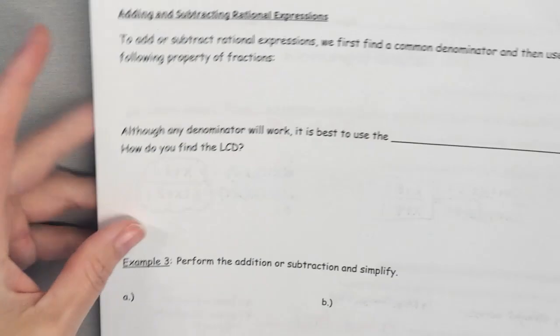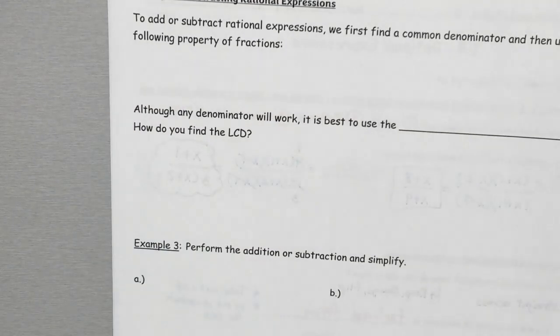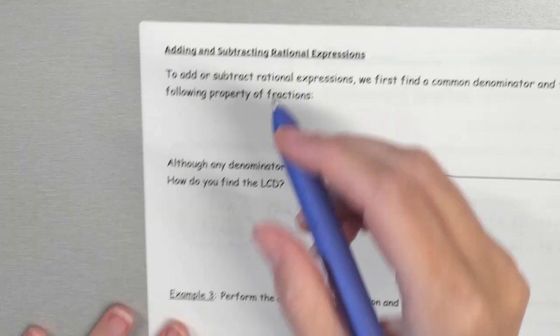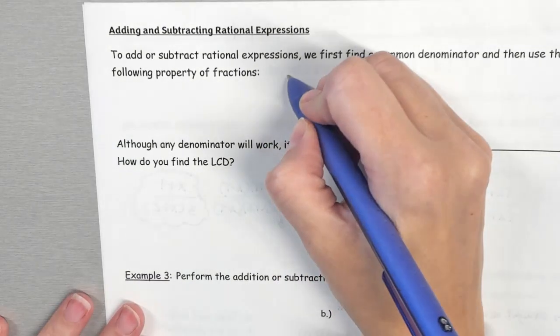Okay, now when you are adding or subtracting, you are going to have to have a what? A common denominator. Okay, so once you have your common denominator, then you are going to add straight across.